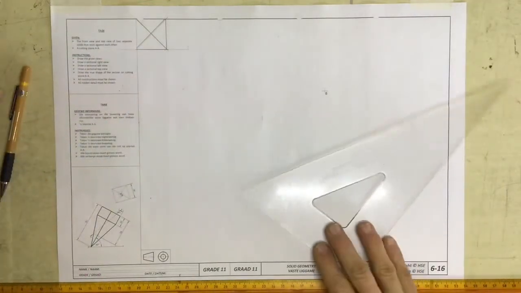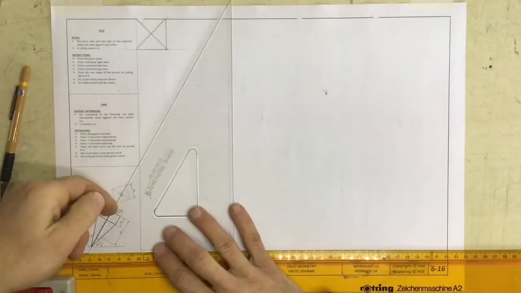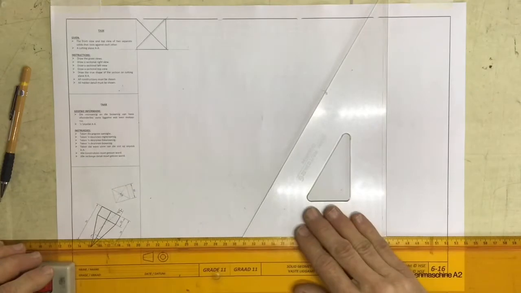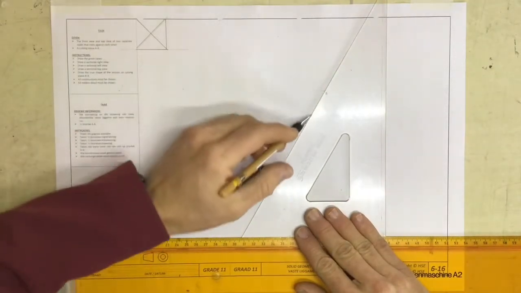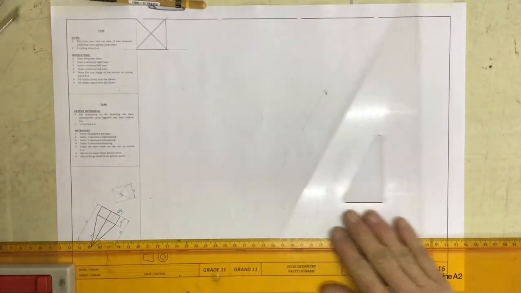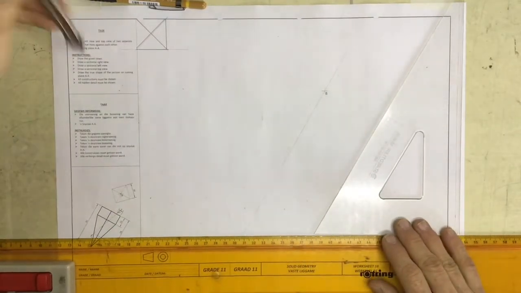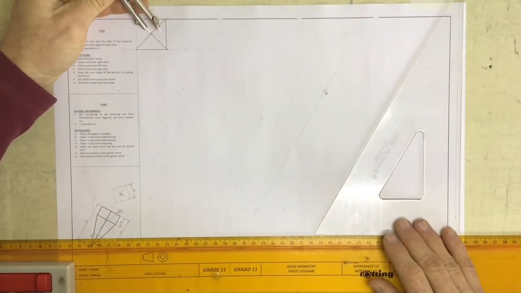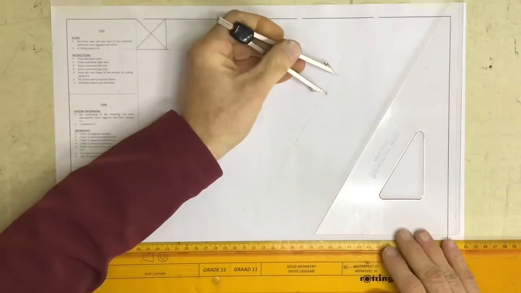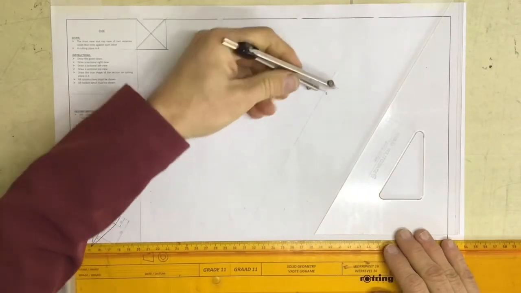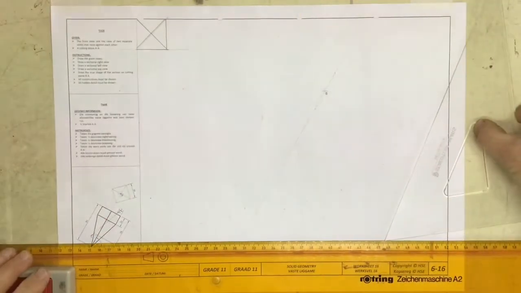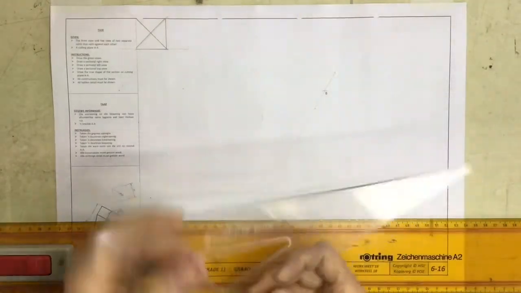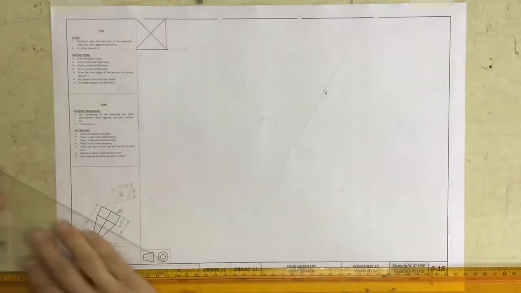I then come along here with my 60-degree set square. You can see that line's drawn at 60 degrees there. I'm going to draw a line coming across over here, just a construction line coming down, and from that center I can now take this measurement from the center of the square to that corner over there, and I can then measure off from there to there, from there to there. And once I've done that, I can now draw the line going at 30 degrees.